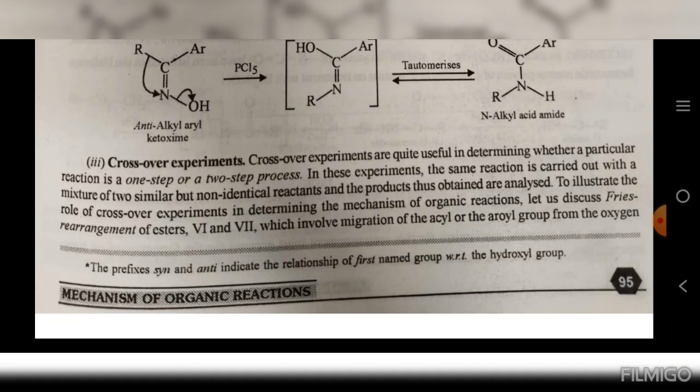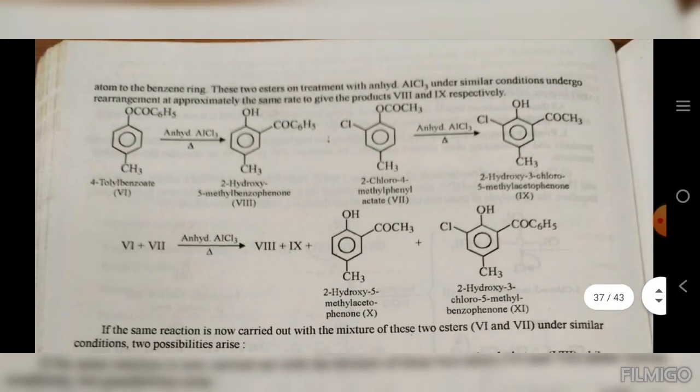Crossover experiments. Crossover experiments are quite useful in determining whether a particular reaction is a one-step or a two-step process. In these experiments, the same reaction is carried out with a mixture of two similar but non-identical reactants, and the products thus obtained are analyzed. To illustrate the role of crossover experiments in determining the mechanism of organic reactions, let us discuss the Fries rearrangement of esters 6th and 7th, which involve migration of the alkyl or aryl group from the oxygen atom to the benzene ring.